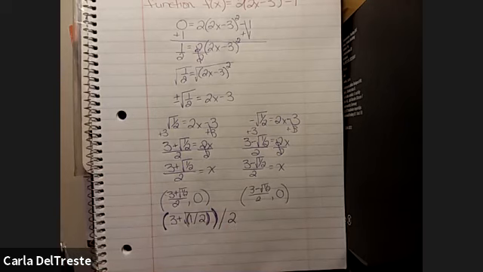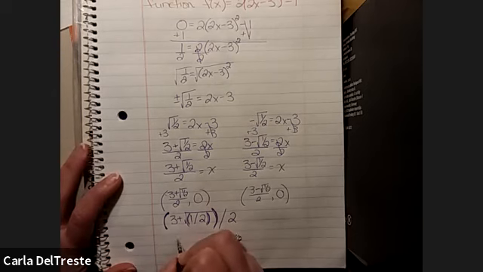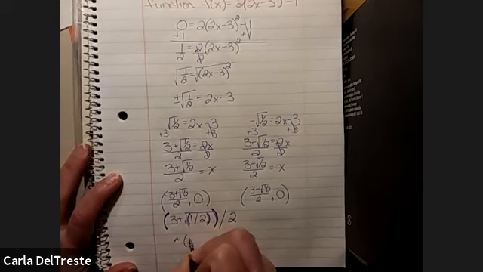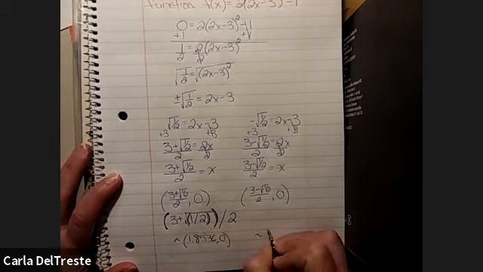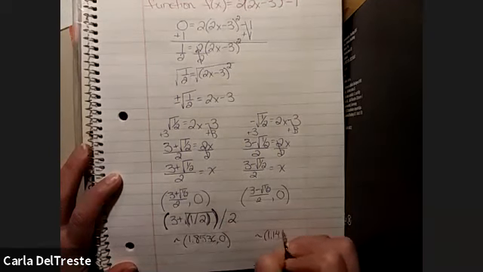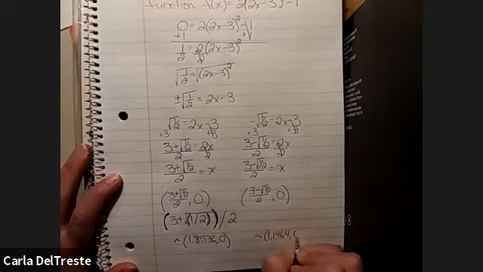If you do that, you wind up with approximately 1.8536, comma 0, and approximately 1.1464, comma 0.